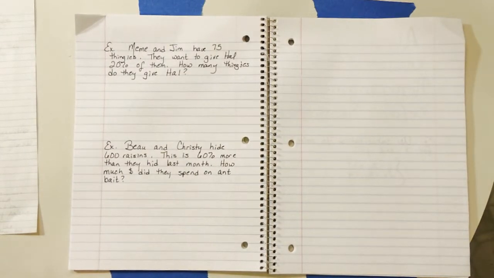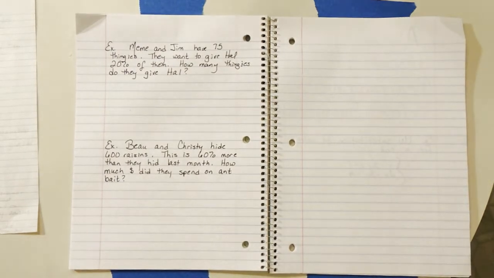Okay, here's the next example. Meme and Jim have 25 thingies. They want to give Hal 20% of them. How many thingies do they give Hal? They used thingamabobs, but I didn't want to write that out. So we're using thingies. Okay?